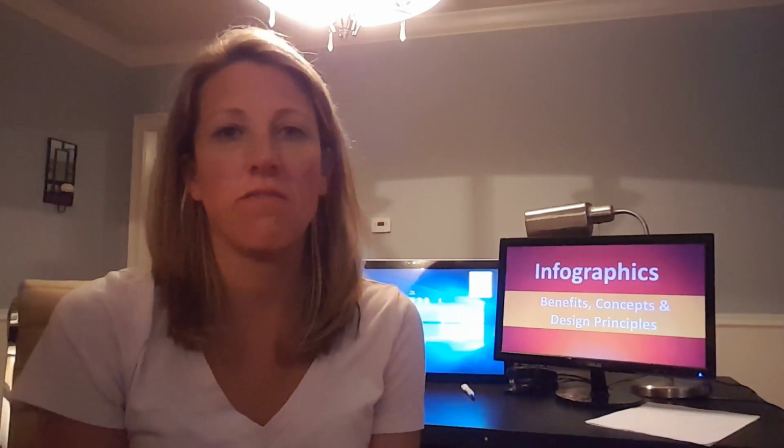Now that we've reviewed 3 benefits and concepts of utilizing infographics, let's take a look at some of the design principles commonly utilized in visual design. Commonly referred to as CARP: contrast, alignment, repetition, and proximity. These are the 4 elements recommended that you utilize when creating your design. Let's go ahead and look at these 4 principles in greater detail.